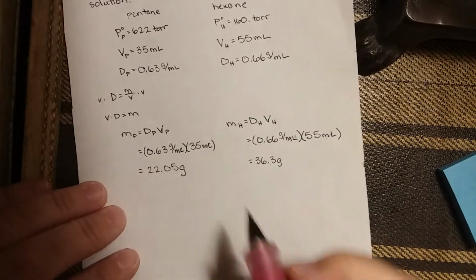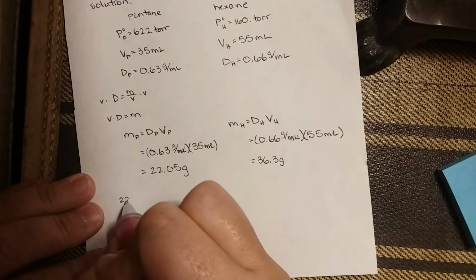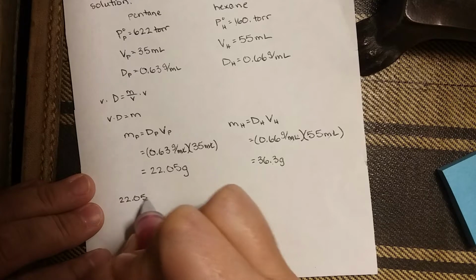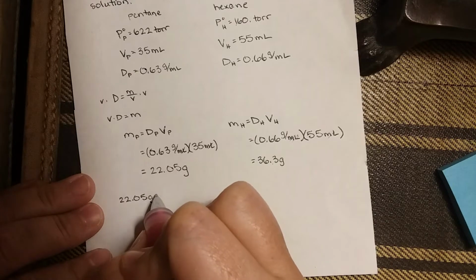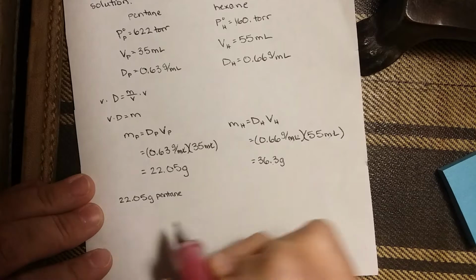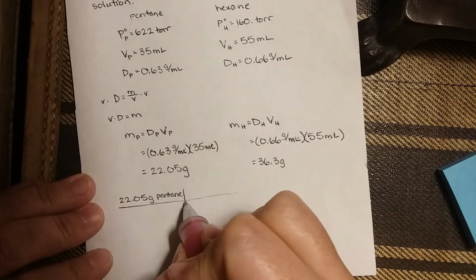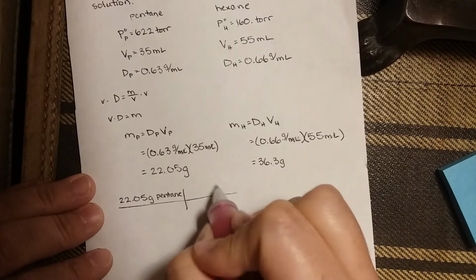I need to convert that to moles. So I'm going to have 22.05 grams of pentane, and I'm going to multiply that by a fraction here.